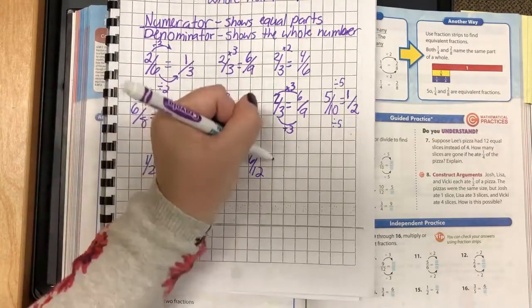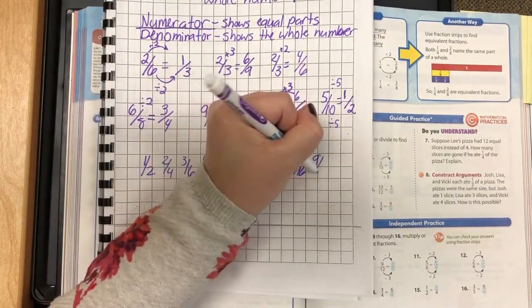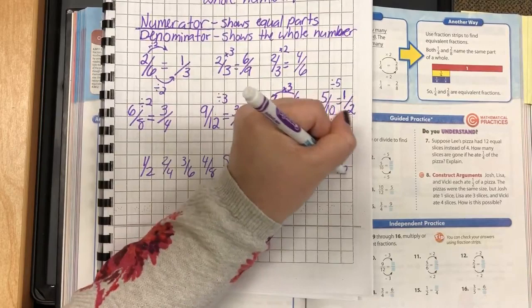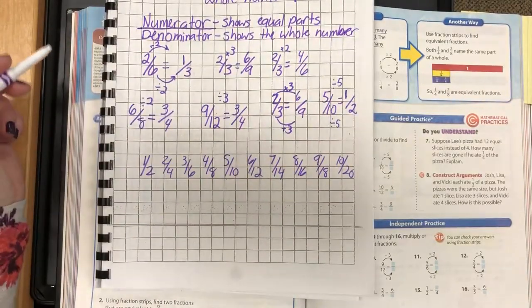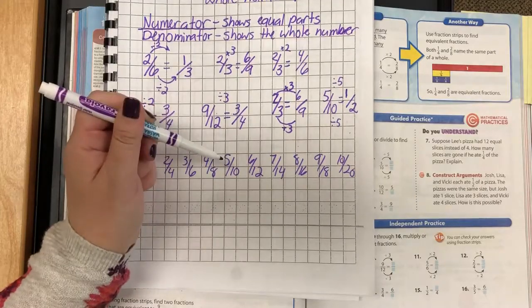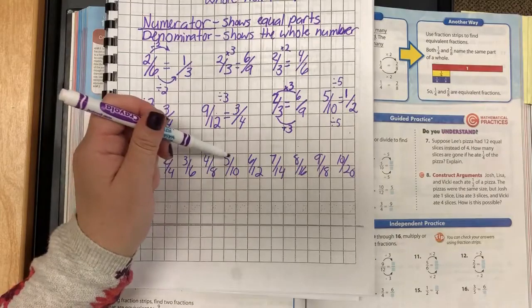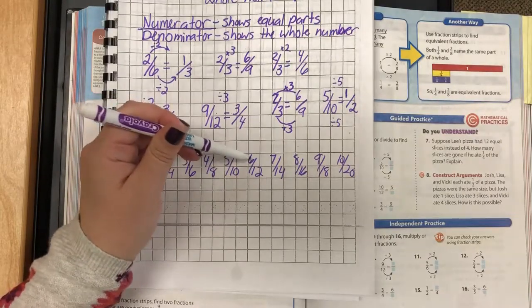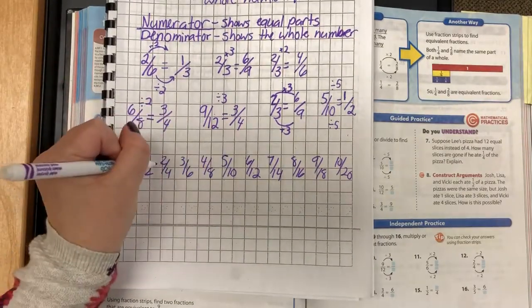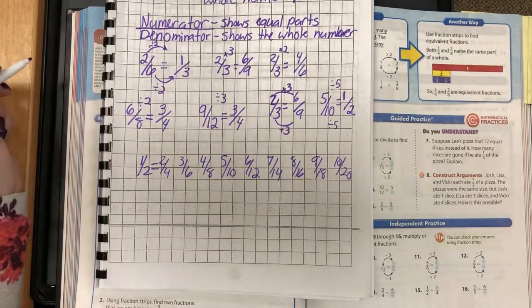Another half is 7/14, or 8/16, or 9/18, or 10/20. Anytime you see that your numerator and your denominator are basically a doubles fact, like 5 plus 5 is 10, 6 plus 6 is 12, all of those show and can be reduced down to 1/2.